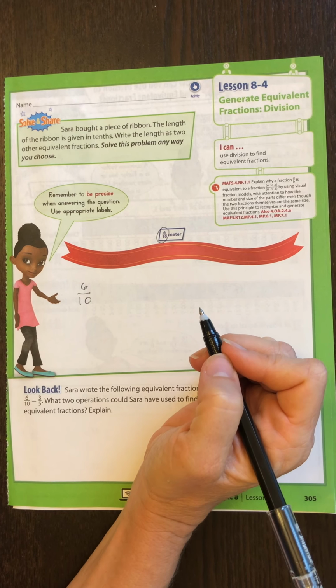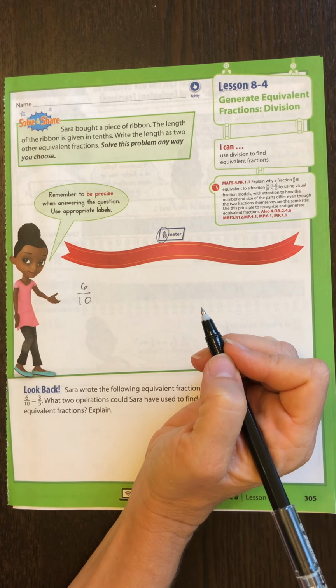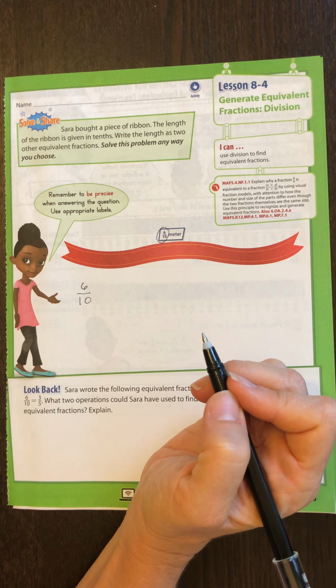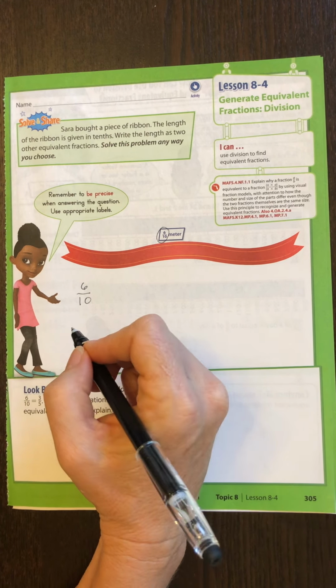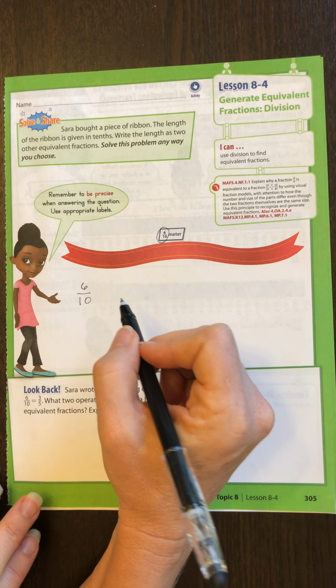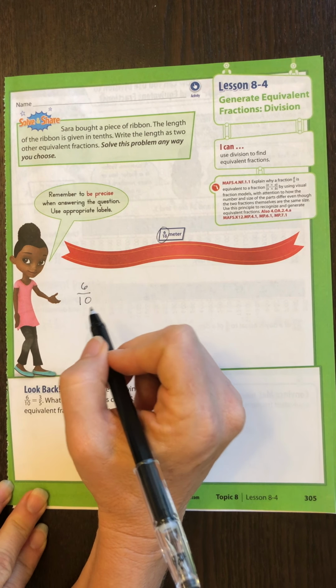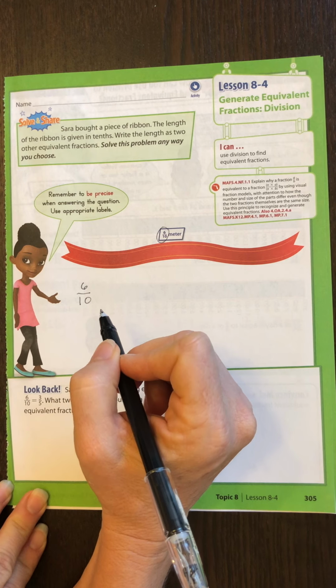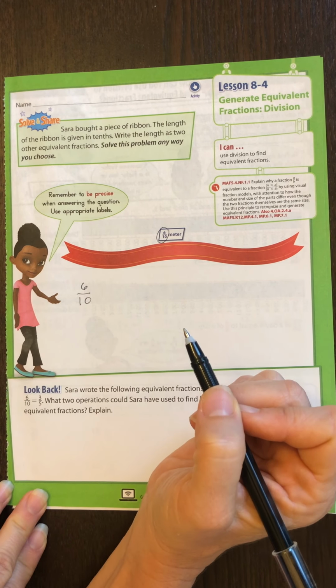As we just mentioned, we can multiply or divide any number by 1 and we'll end up with the same number. So that means that if we divide a fraction or multiply a fraction by 1, we will have the same fraction.